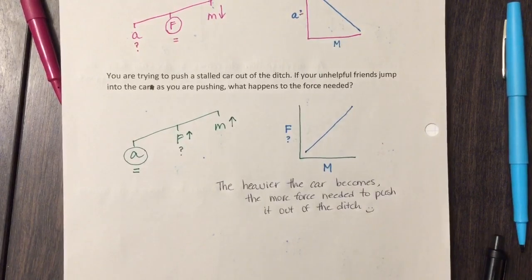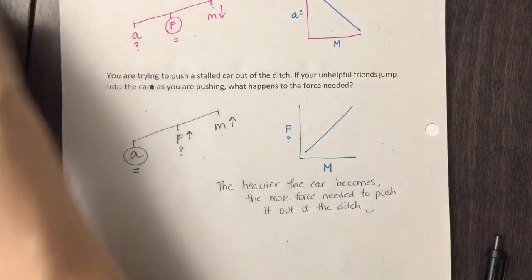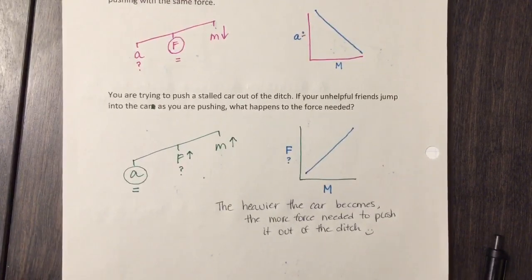Okay, right on. I hope you have a better understanding here of Newton's second law. Remember, here it's not necessarily so much about the numbers as it is about conceptually understanding what's going on. Okay, thanks.